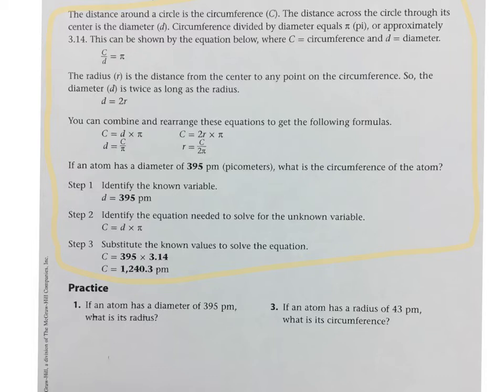So for example, for question 1, it says if the diameter is 395 picometers, what is the radius? So you're not creating the equation, you're using information that you know from right here for number 1, all right? So number 2, if an atom has a circumference of 227 picometers, what is the diameter? So you have to plug in what you know.